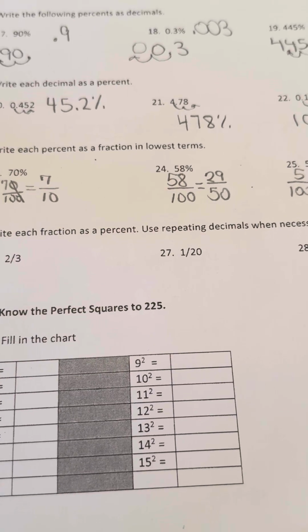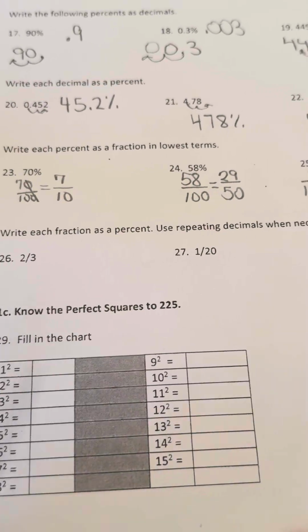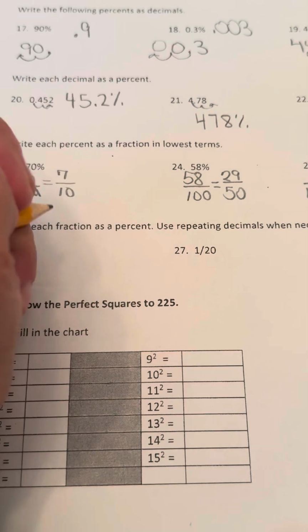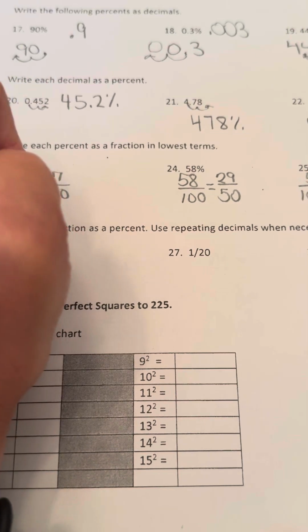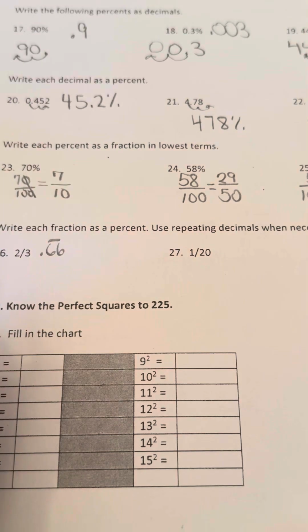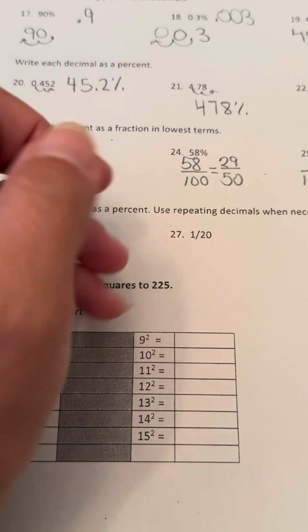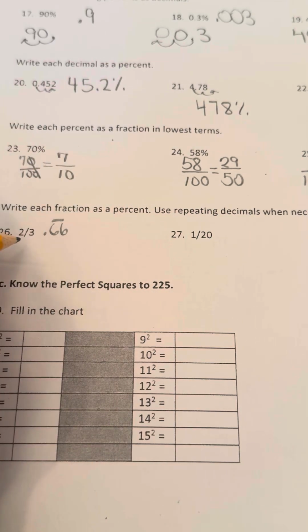Now we're going to take a look at these ones. This says write each fraction as a percent and use repeating decimals when necessary. So 2/3 as a decimal, hopefully you know that one, it's 0.6 repeating. I'm just going to put the two 6s right there. So when you're writing that out as a percent, this is the decimal format of it.